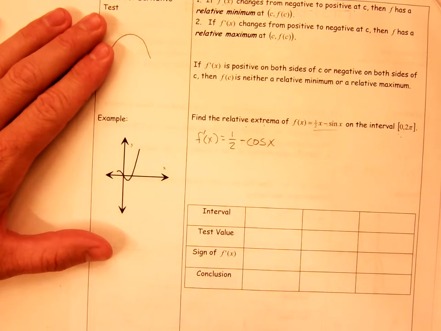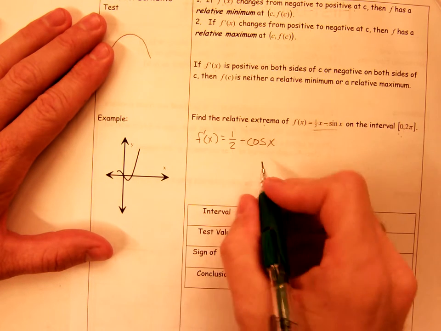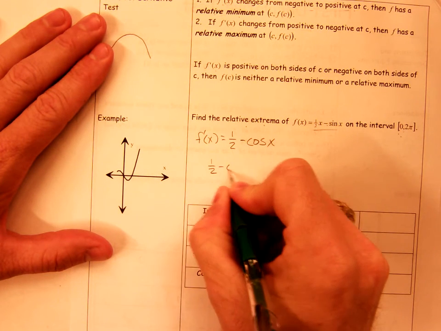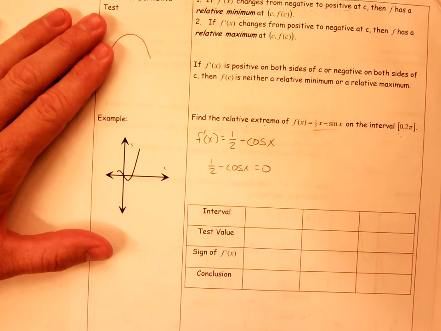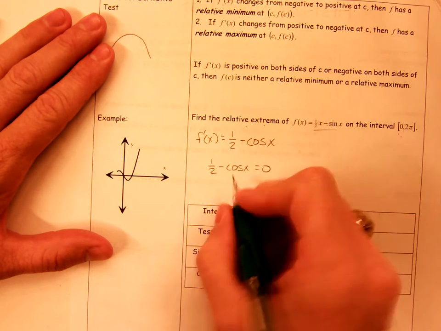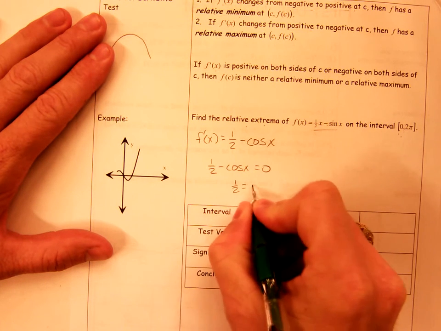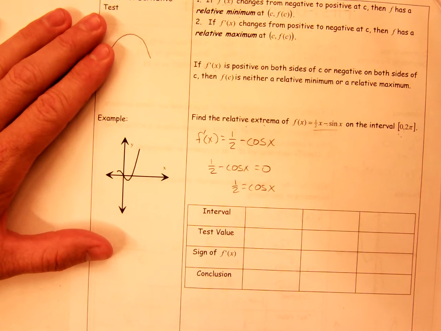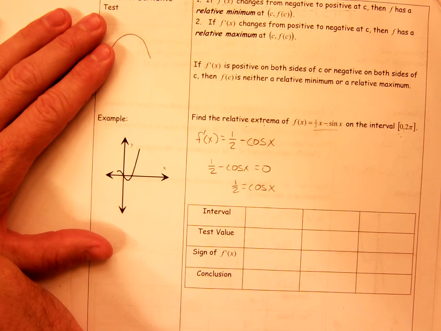Back and forth, okay? So I'm going to set this equal to 0: 1/2 minus cos x equals 0. How do I solve that? Well, I'm going to send the cosine x over, so I get 1/2 is equal to cos x. Now the question is, when is cosine equal to 1/2 in the interval from 0 to 2 pi? First of all, it's positive 1/2, right? So when is cosine positive? When it's in the first quadrant or the fourth quadrant.